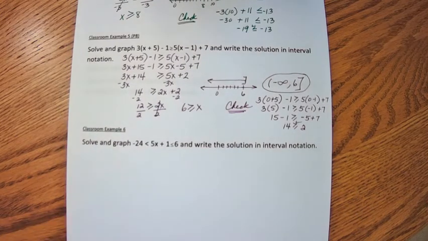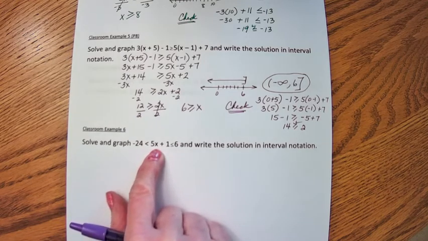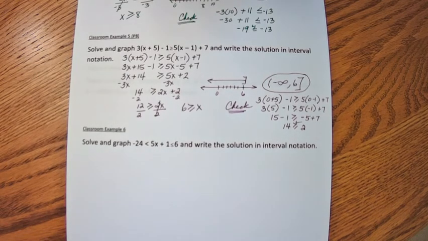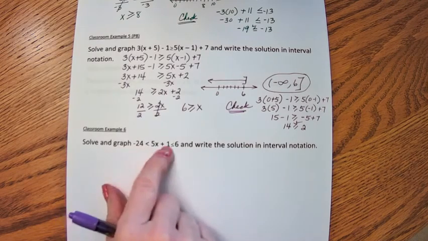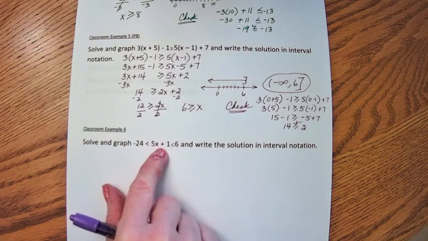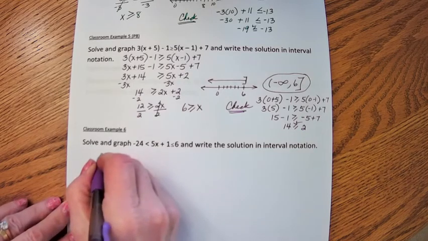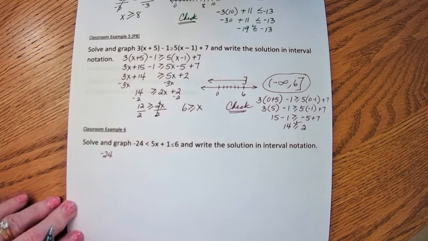In classroom example 6, we have a compound inequality. So up until now, whatever we've done to the left-hand side of the inequality, we have to do to the right-hand side, or they're not equal anymore. Now we see that x is greater than a certain value and at the same time less than a certain value. So we want to get x by itself in the middle of this compound inequality. But whatever we do to the middle, we have to do to both the left and the right.